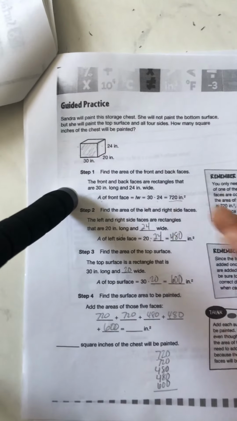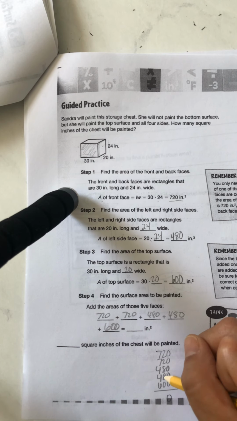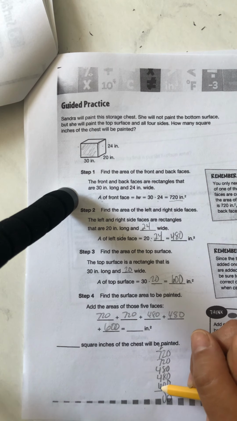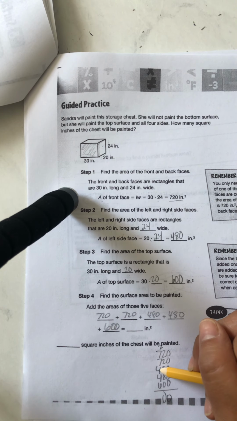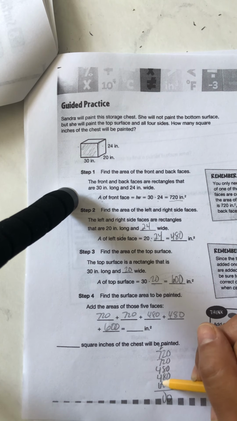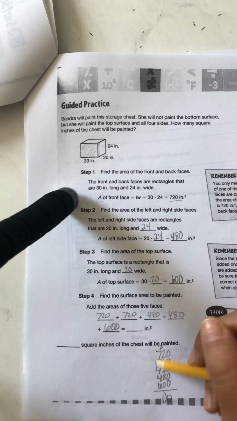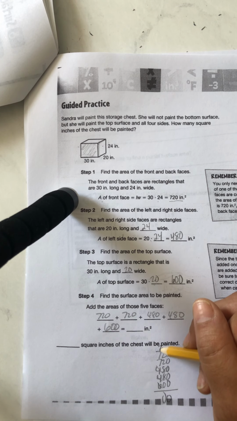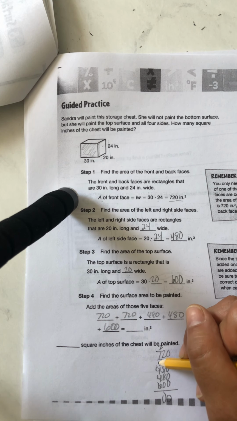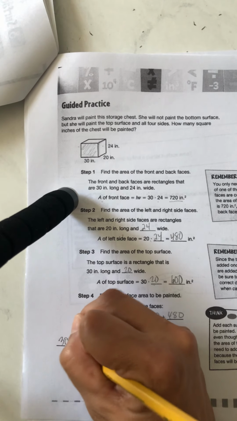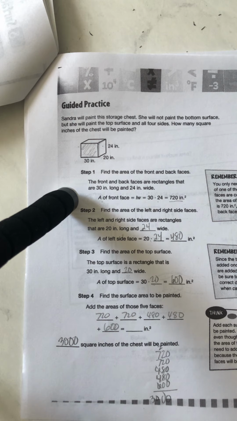All right, 0, 8, 16, 20, 10, 14, 18, 10, 14, plus 28, 30. Is that right? So 3,000 square inches of the chest will be painted.